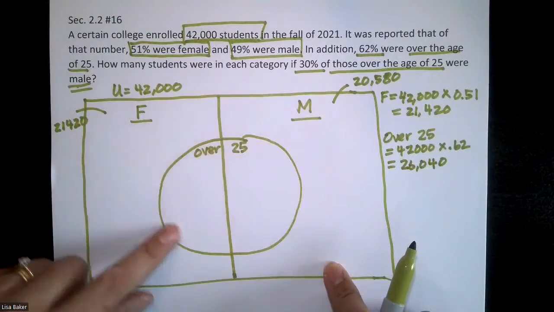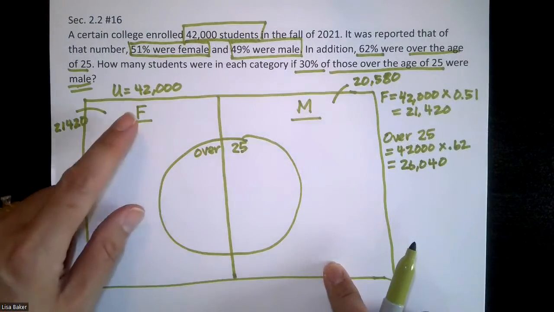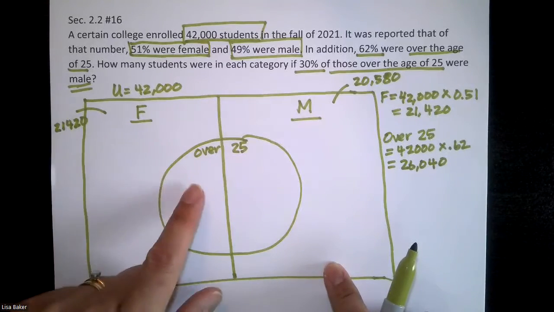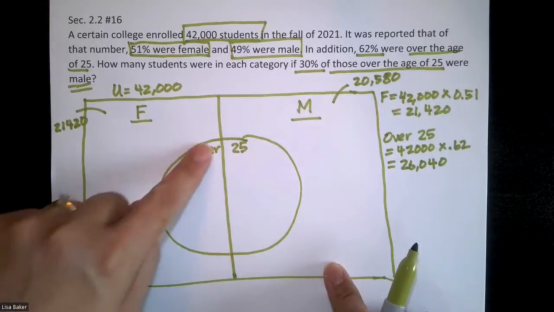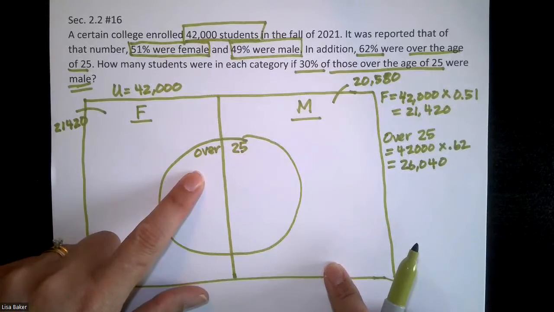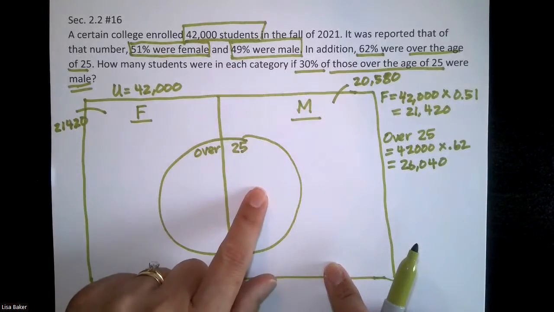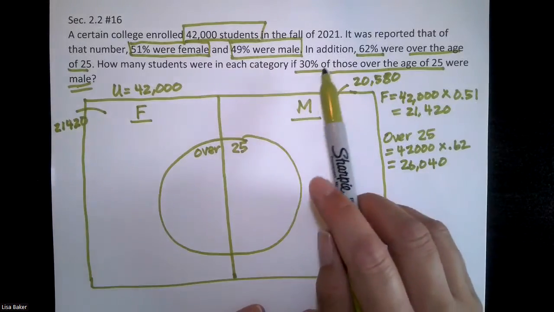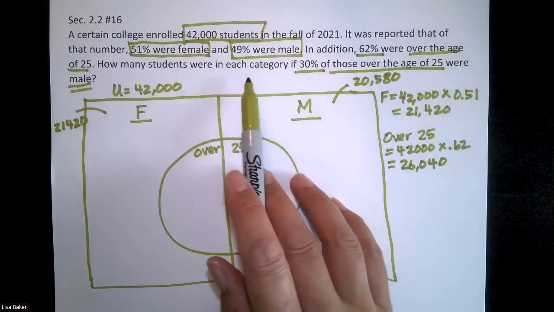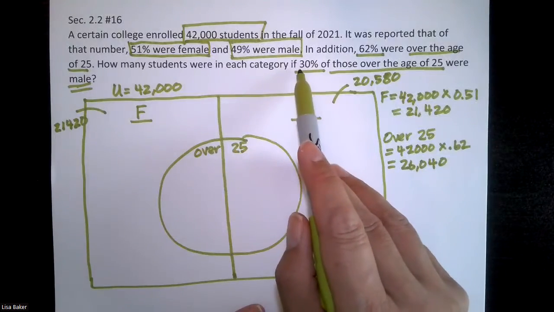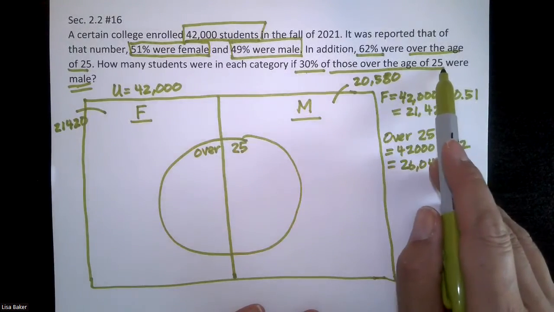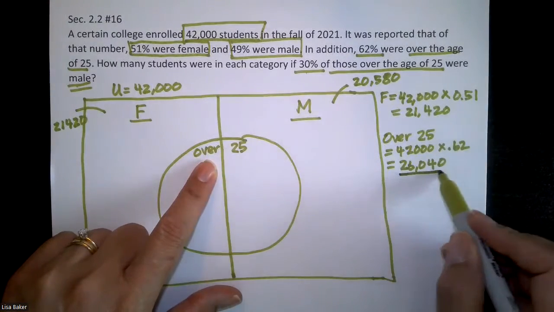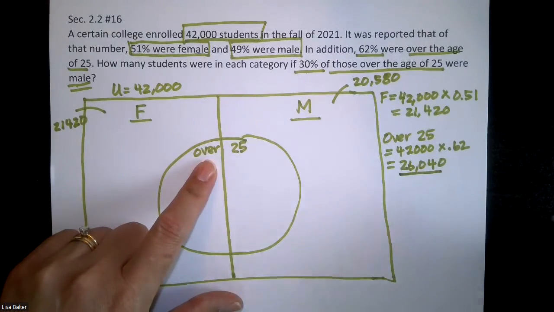Now this entire circle is divided into female and male. The females in here are the females over 25, and these are the males over 25. We keep going and say 30% of those over 25, so inside this circle, were male.